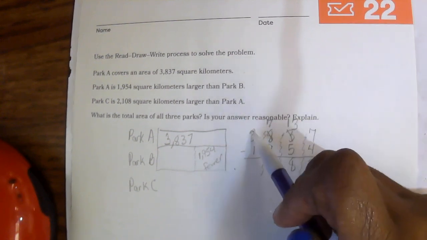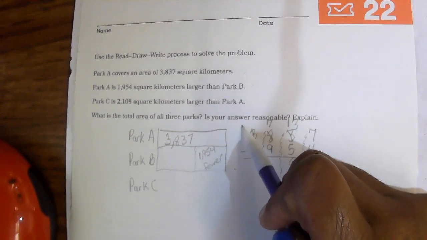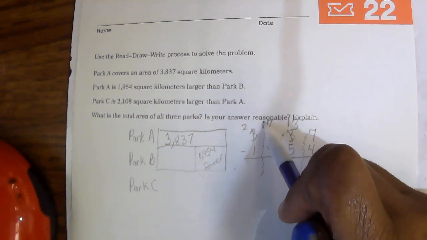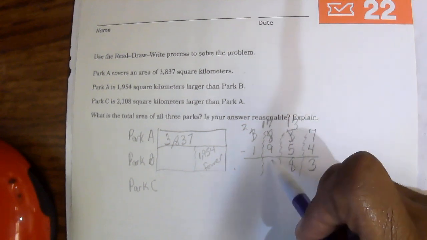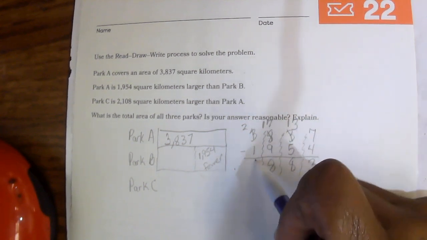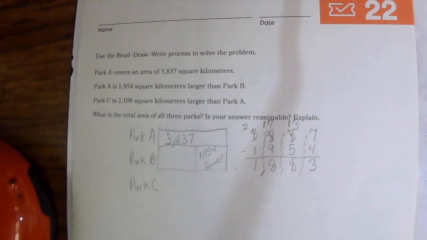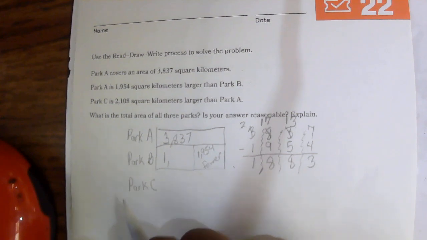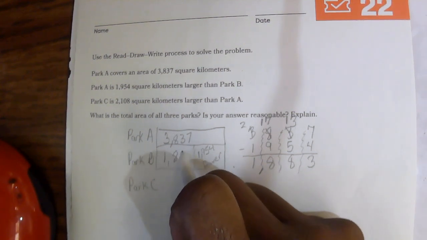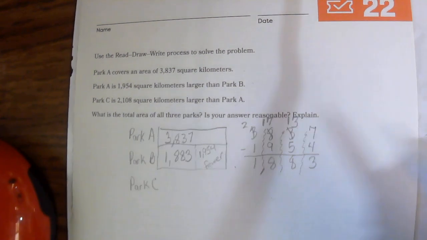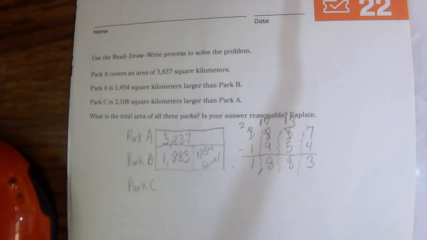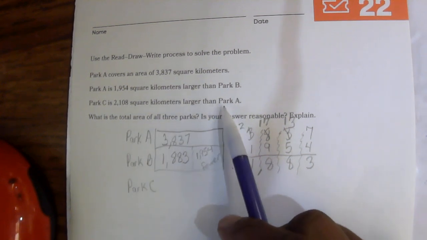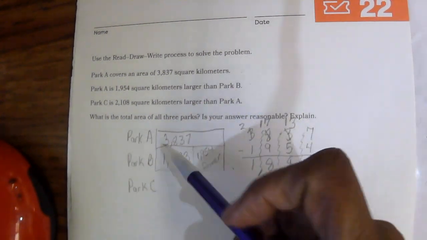I can't take 9 from 7. I decompose the 3,000 to 2,000. Then I move my 10 hundreds over here. So now I have 17. 17 minus 9 is 8. 2 minus 1 is 1. So that's 1,883. And that's how many kilometers Park B is. 1,883.